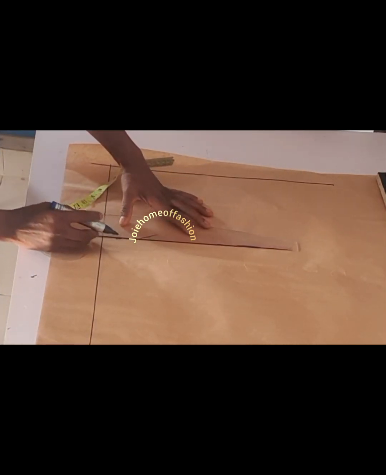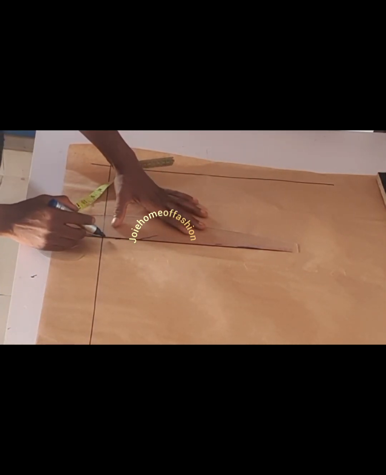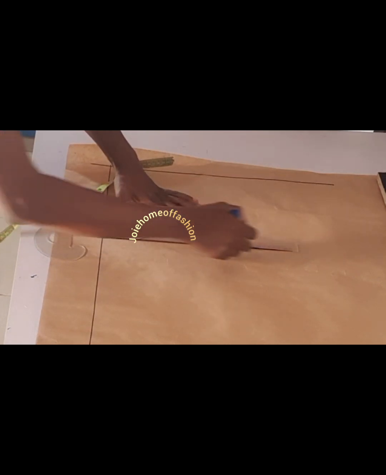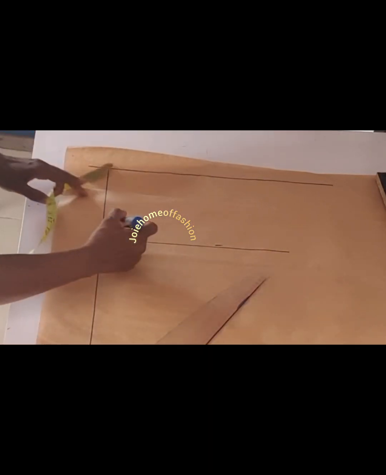your body rise, where your hip is protruding. That is where you take your hip measurement point from.